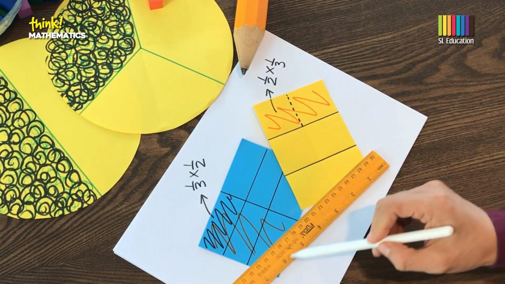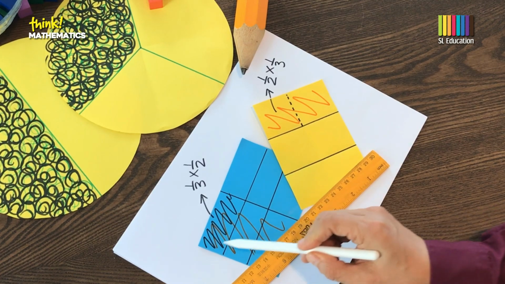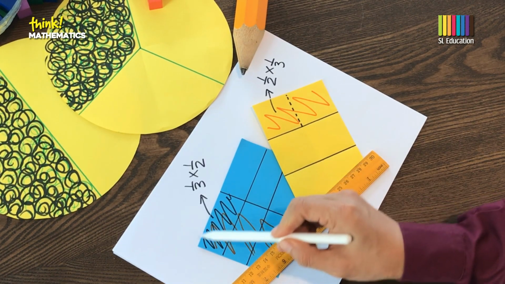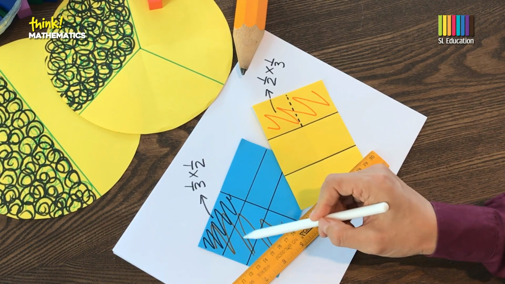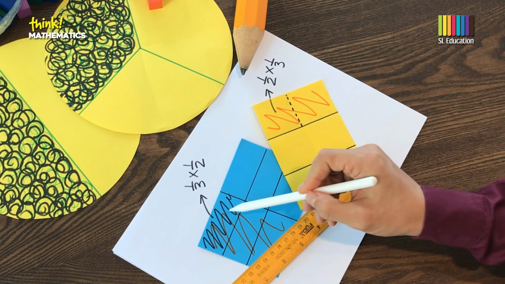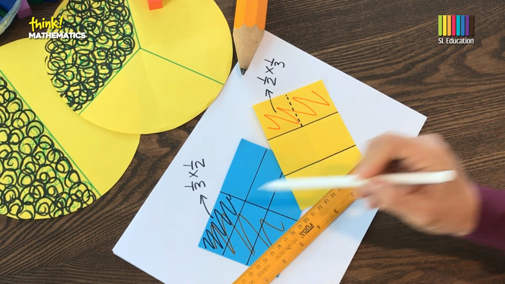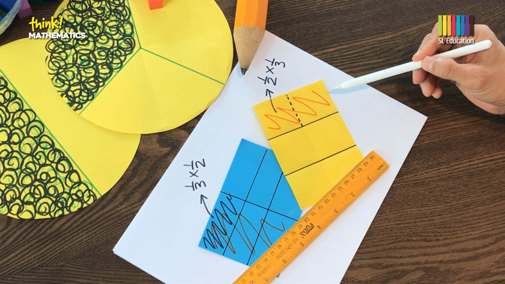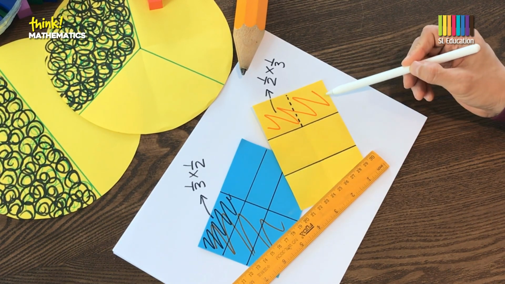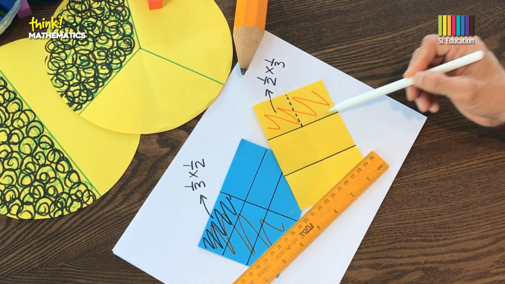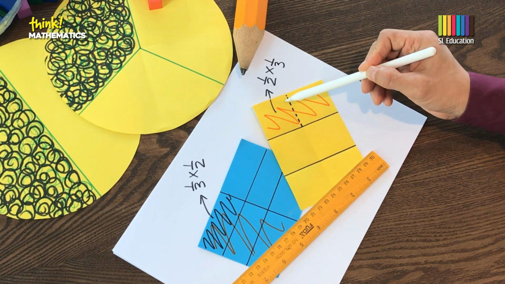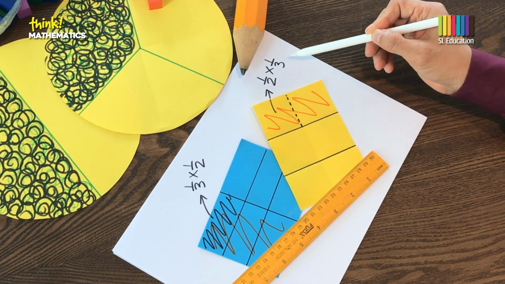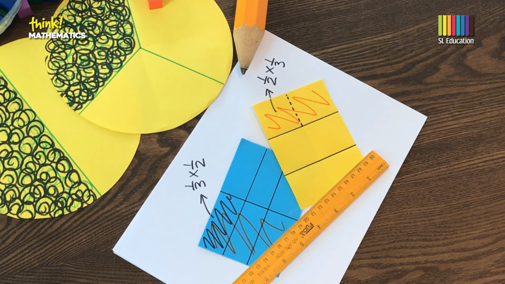So that's half, and this is 1/3 of half. 3 of this make half. So this is 1/3 of half. And that is half of 1/3. 2 of this make 1/3. So that part is half of 1/3. Are they equal?